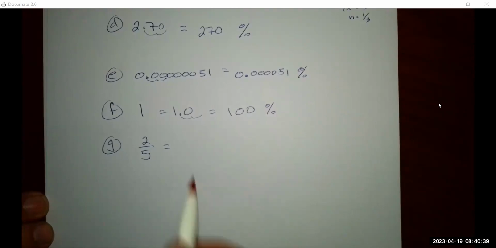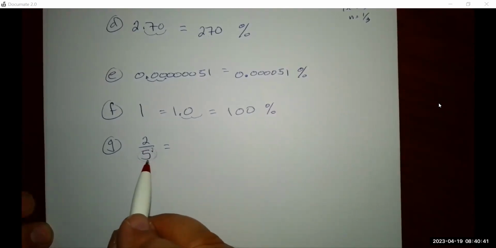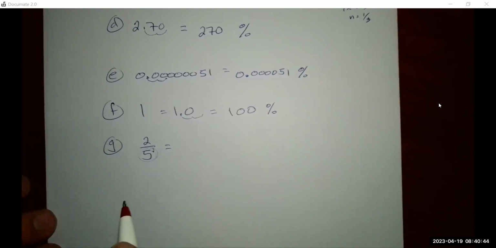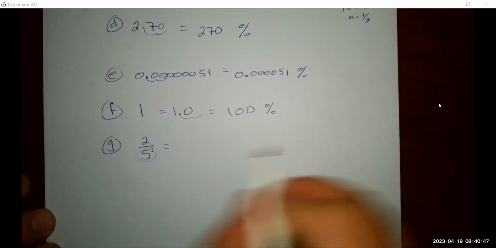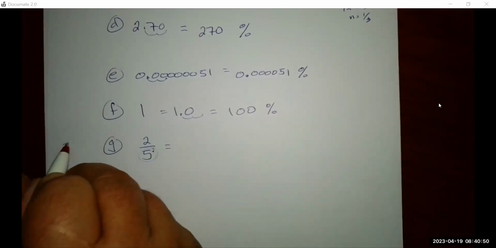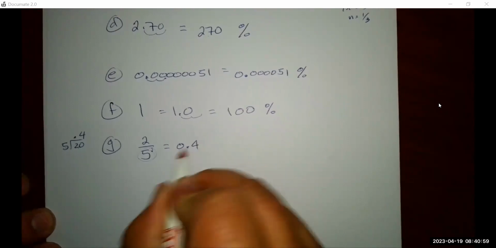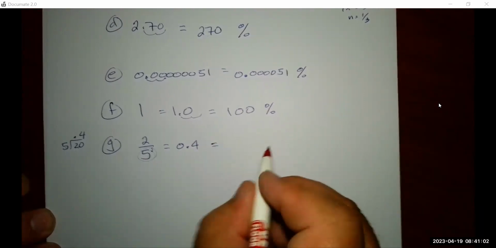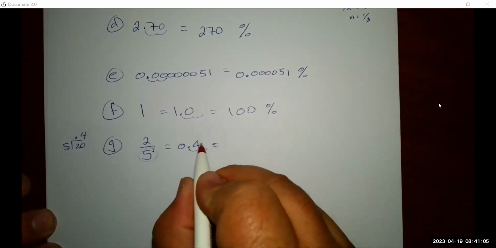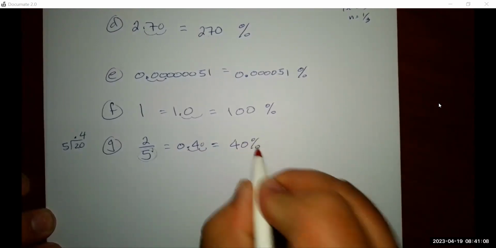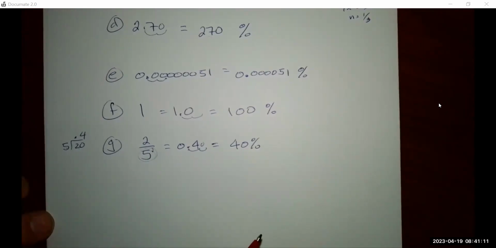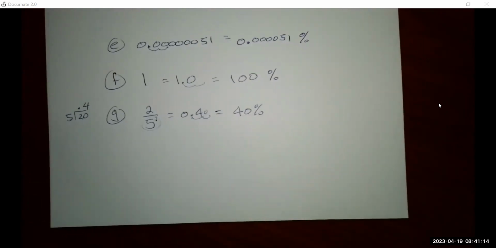We have a denominator that is a 2 or a 5, so we know it's going to be a finite decimal. So we work it out. 5 goes into 2, it doesn't, so I put a decimal. 5 goes into 24 times. So the answer is 0.4. To convert it to a percent, we have to move it over 2 spaces. So it's 40%. That's the same way we will always do it. All right, so far, so good.